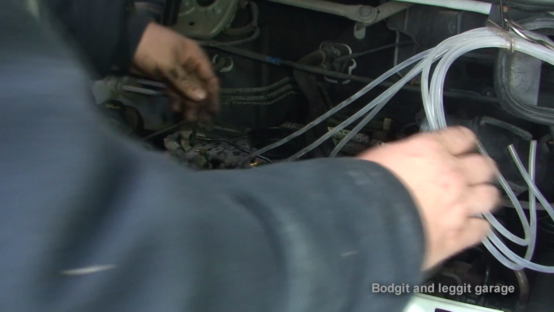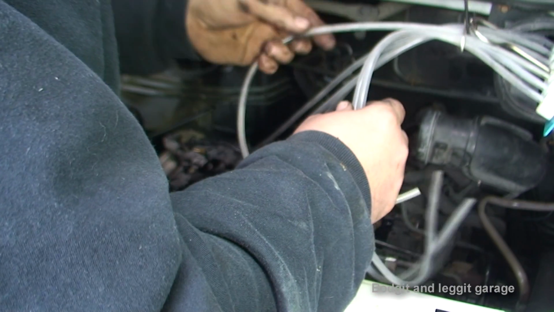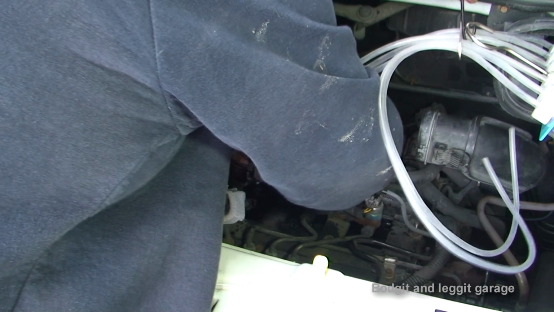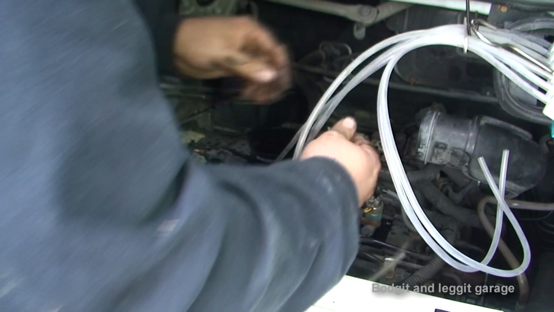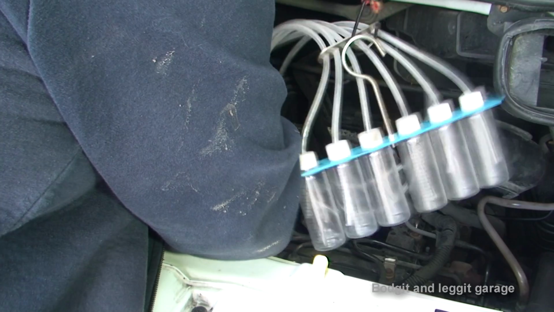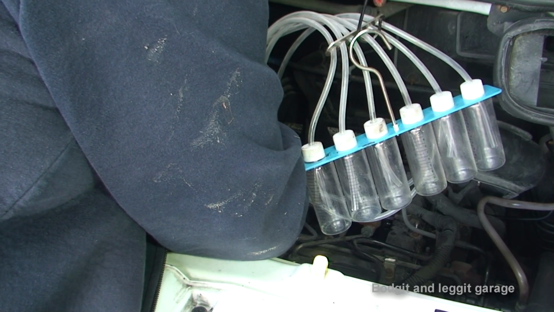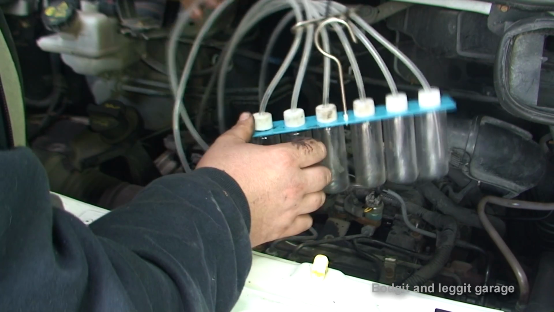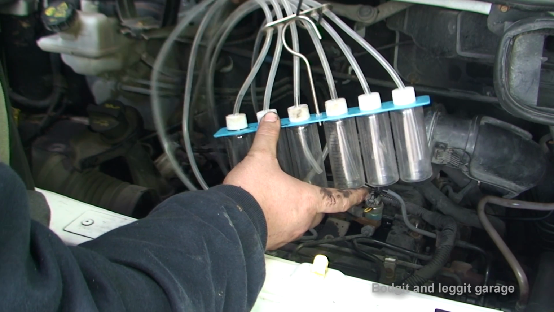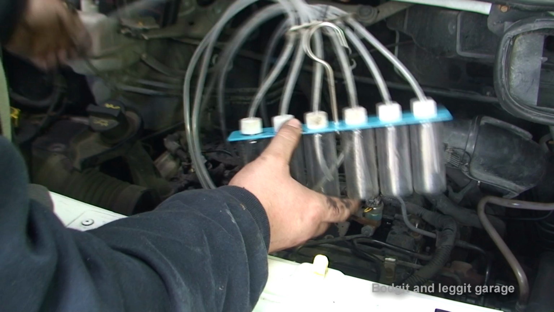Simple as that. And then line up. We've got that one, that's got to be the wrong one in there. 1, 2, 3, that's number 3, or number 2 should I say. Number 4 just clips on.